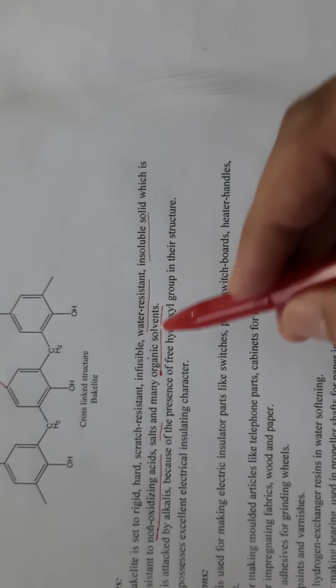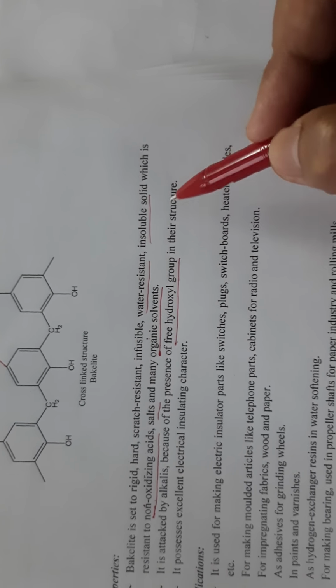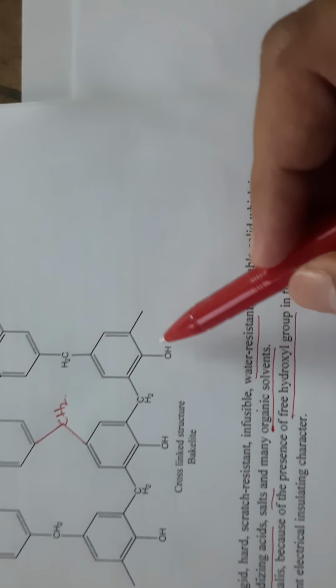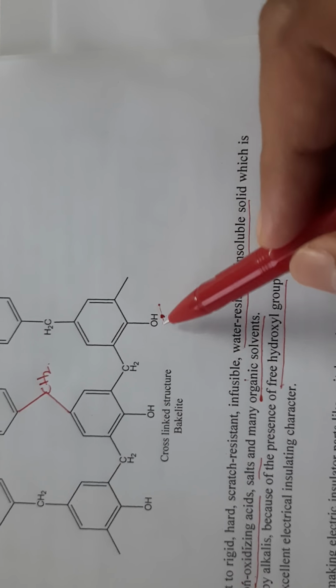And another property is that it is attacked by alkalis because of the presence of a free hydroxyl group in its structure. If you carefully see, the structure contains the free hydroxyl group, meaning OH group.